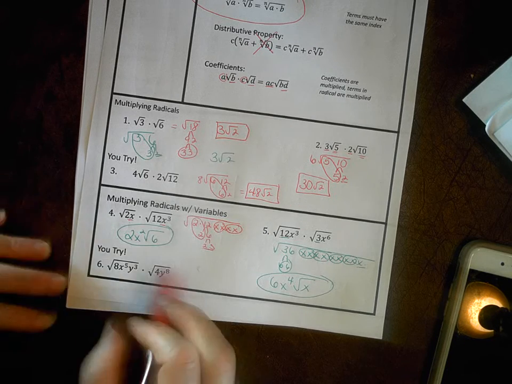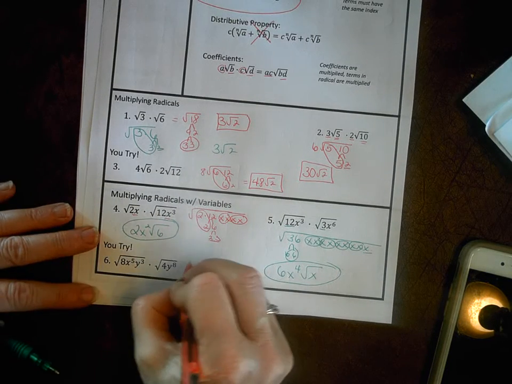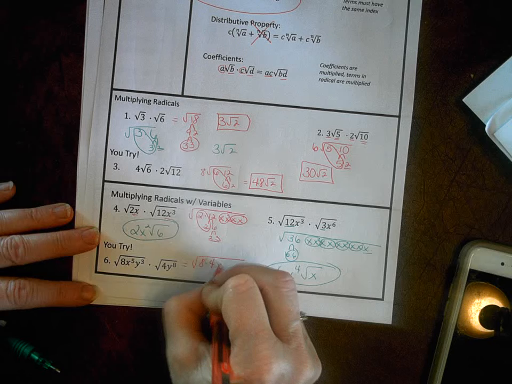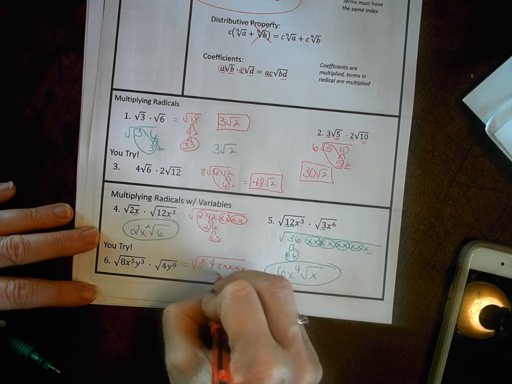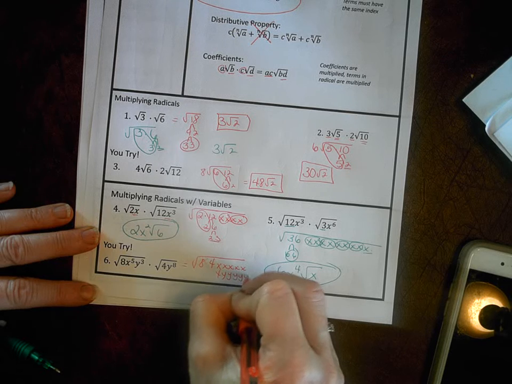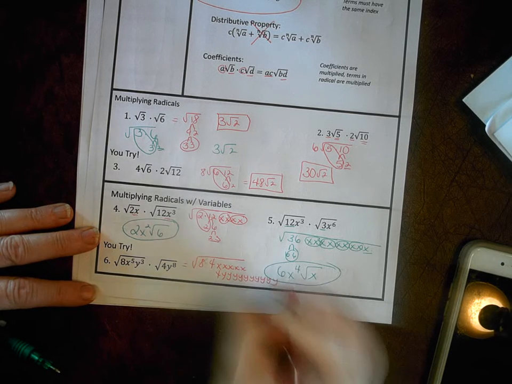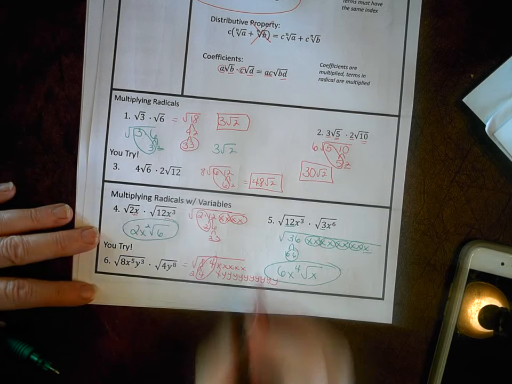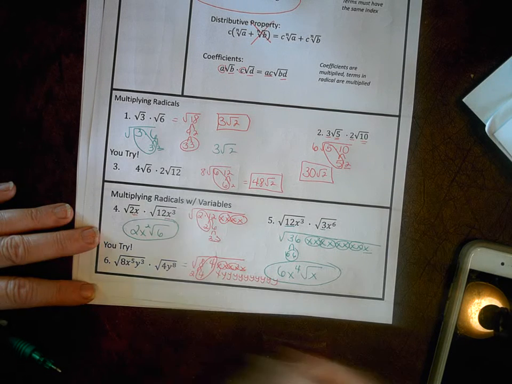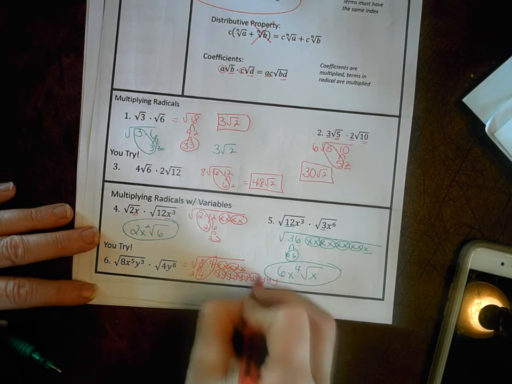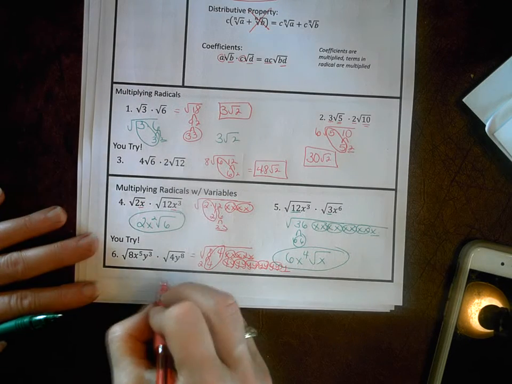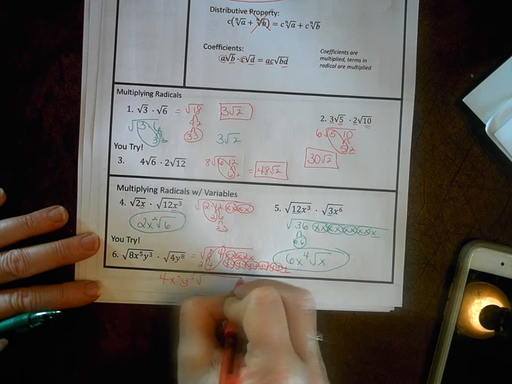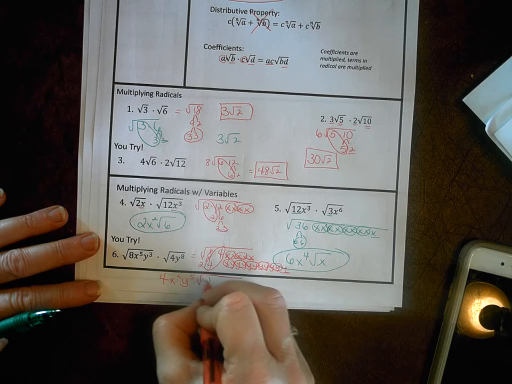And this is the one I had you guys try in class today, but you guys did awesome. I'm going to just write it out again. This is what I did. I did 8 times 4, x to the 5th, y to the 11th. I broke down the 8, it's 2 times 4, and I didn't have to keep going because I had a pair. And then 1, 2 x's, 1 left over. 1, 2, 3, 4, 5, 1 left over. And so our answer was 4x squared y to the 5th square root of 2xy.